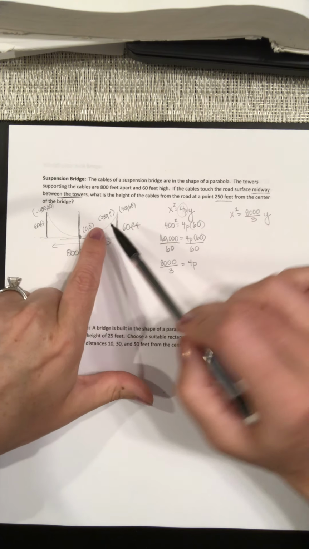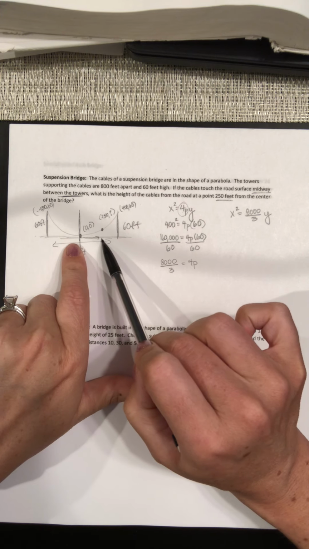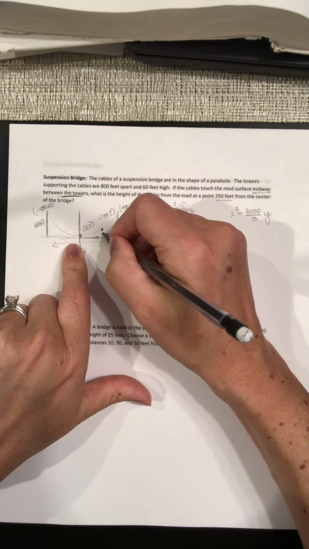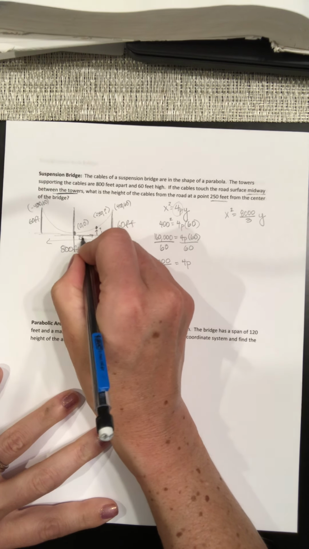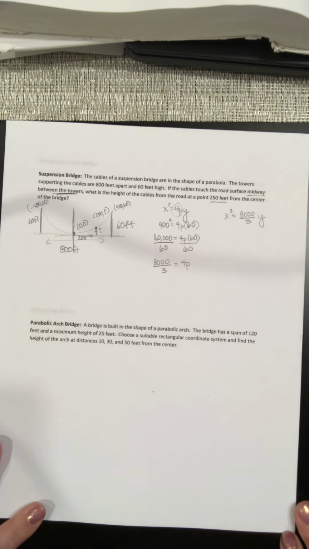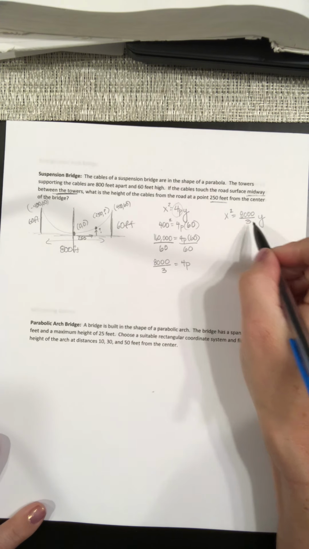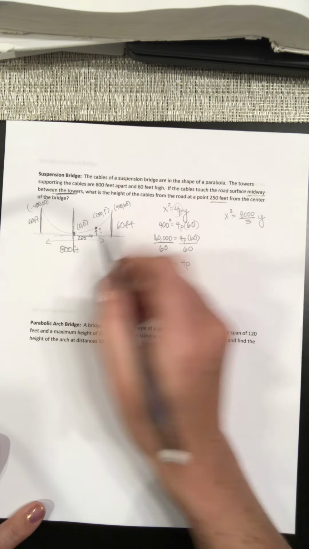Now, 250 feet from the center gives me a height of what? That's what I'm looking for. If I go across 250, what do I get? So I'm going to plug in 250 for x.